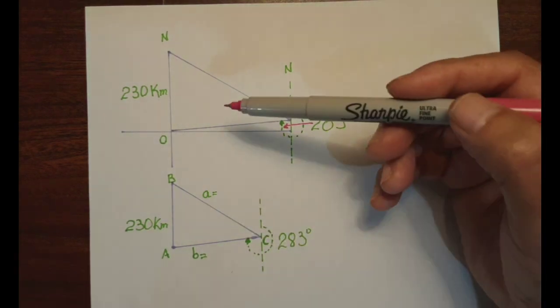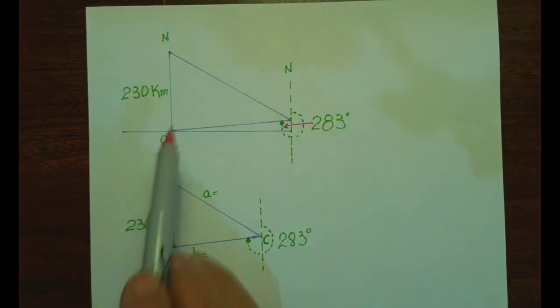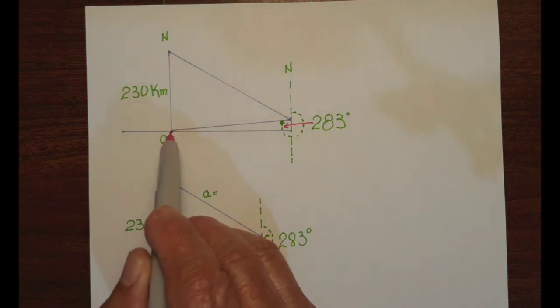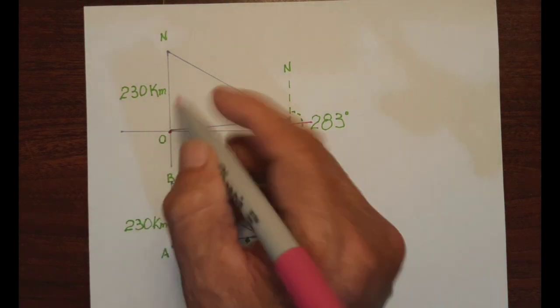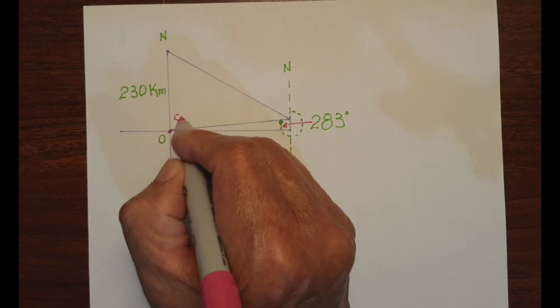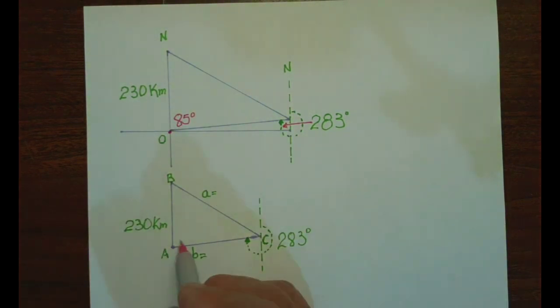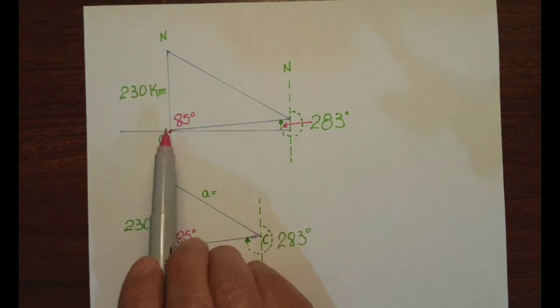Okay, the problem tells that the plane leaves this airport with this direction. It says 85 degrees direction. This direction, we're going to write 85 here as well.